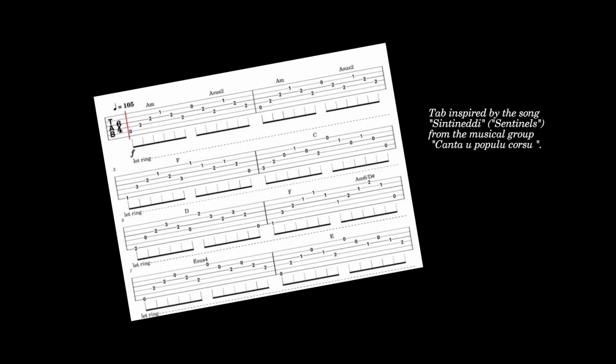To support the video, here's an example of a 16-bar tablature that will be entered into the patch. We now listen to the resulting output.